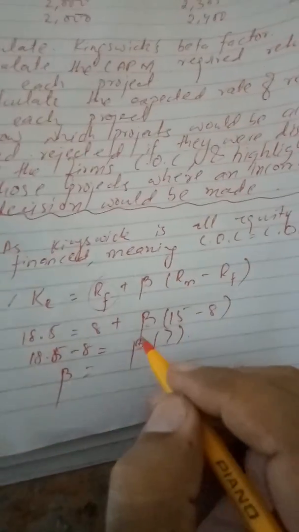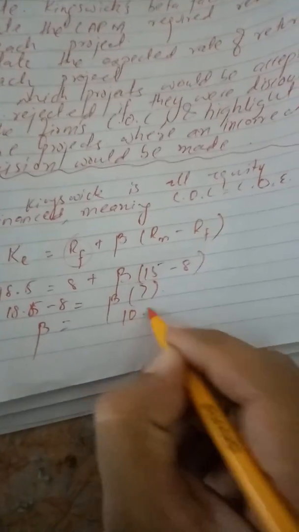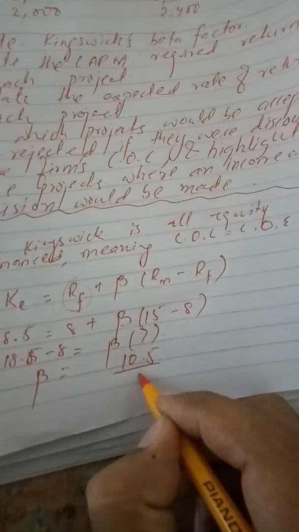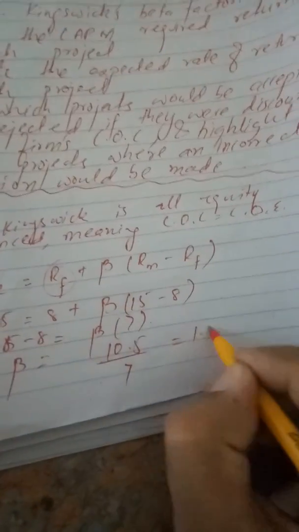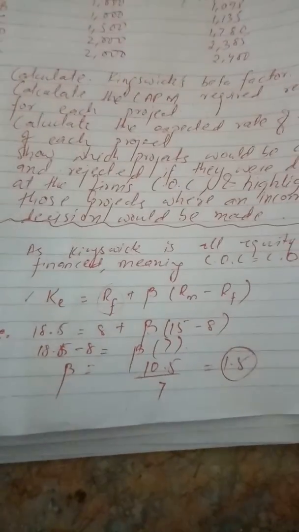Beta would be 10.5 divided by 7, which is 1.5. This is the answer to question number 1, or A.